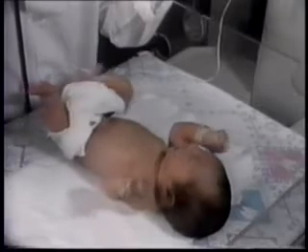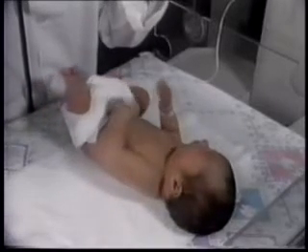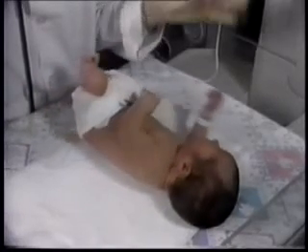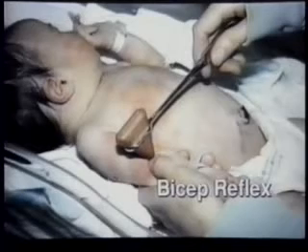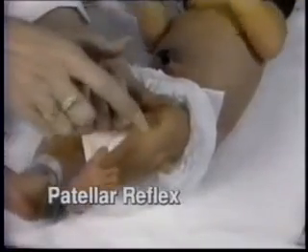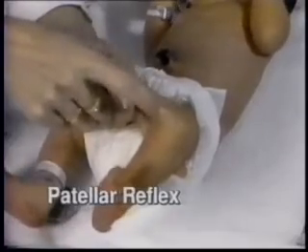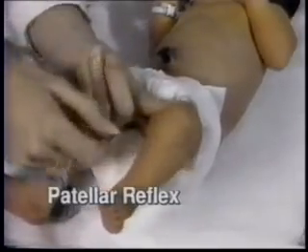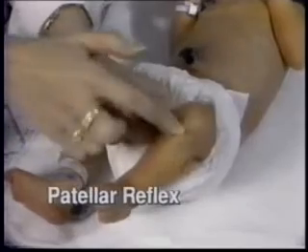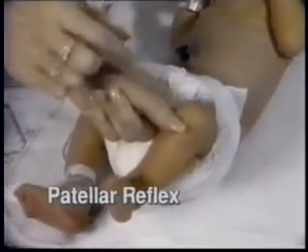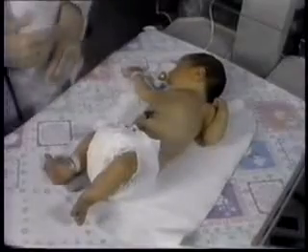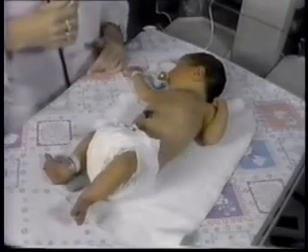The examiner evaluates for the presence and symmetry of the Moro reflex. There are many other reflexes which may be evaluated in the newborn, but are not part of the routine for the normal newborn examination. The biceps and patellar reflexes are evaluated by tapping over the tendon. The tendon is placed under a slight stretch by the examiner's finger, and a brisk tap with the finger usually elicits a contraction and jerk response. This completes the examination of the full-term neonate.